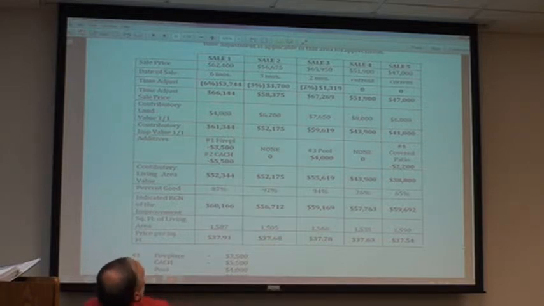Cell number 2 is 3 months ago. So 3% times 56,675 is $1,700. So our time adjusted sales price then is 58,375. Cell number 3 occurred 2 months ago.